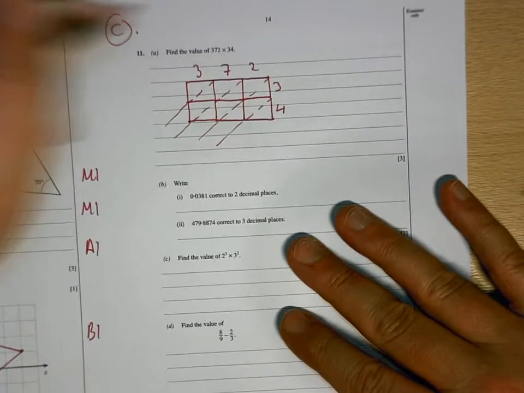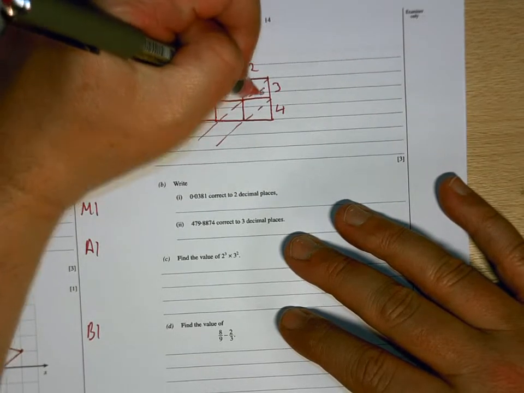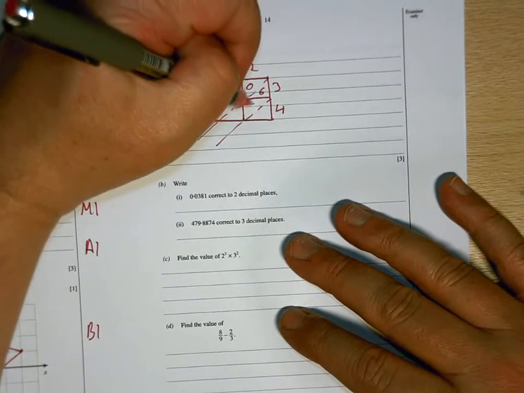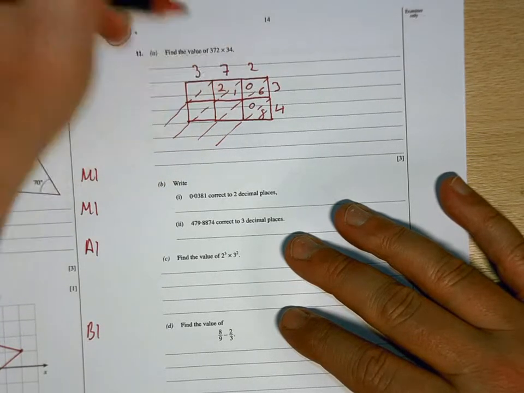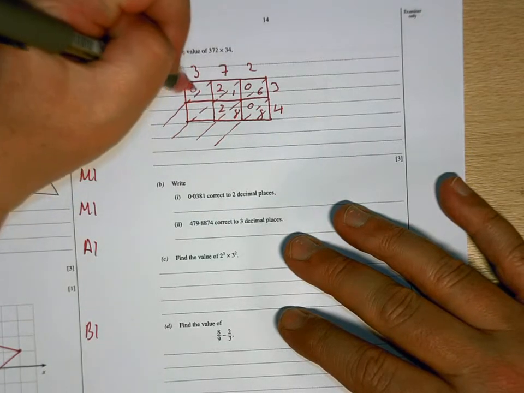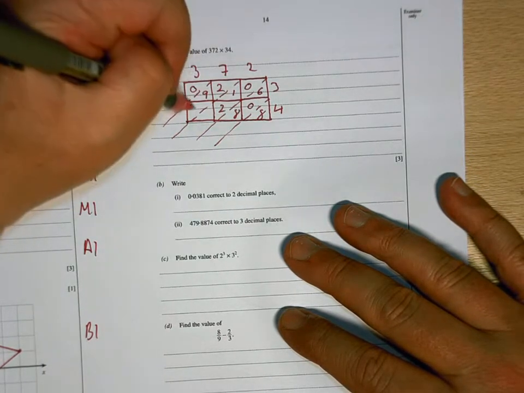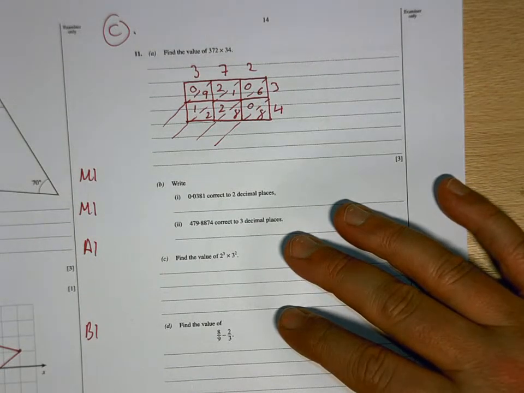And then you do a multiplication grid. So 2 times 3 is 6, which you would write as 0, 6. 2 times 4 is 8. 7 times 3 is 21. 7 times 4 is 28. 3 3s, 0, 9. 3 4s are 12. So that's how you fill in the boxes.